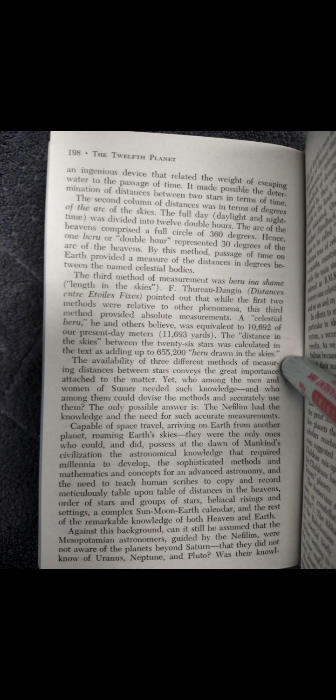The first text gives the distances between these stars by a unit called mana shukultu, measured and weighed. It is believed that this was an ingenious device that related the weight of escaping water to the passage of time.